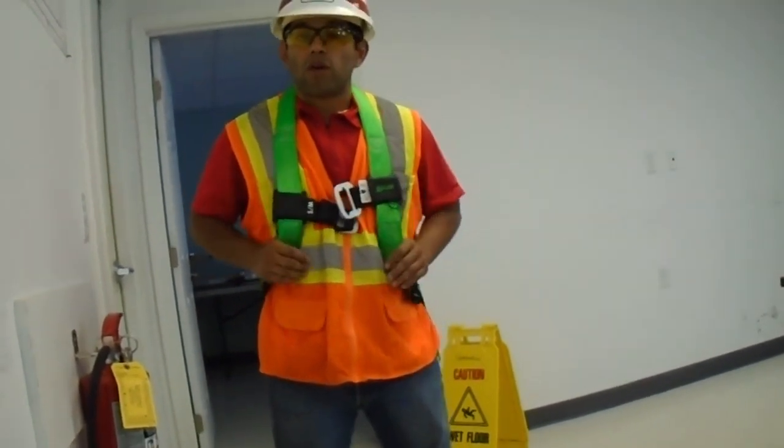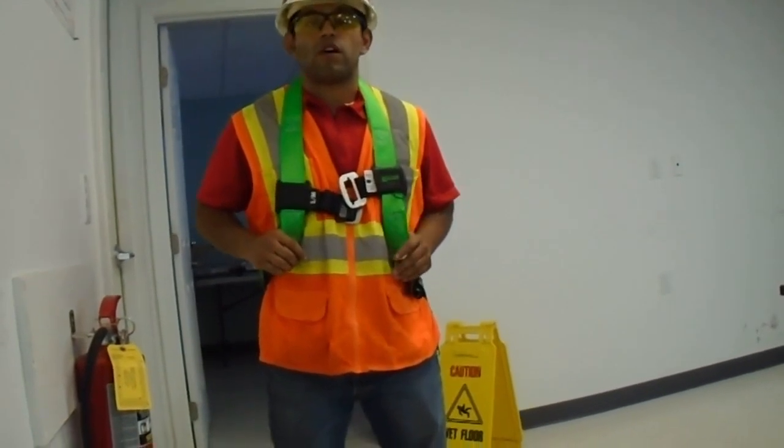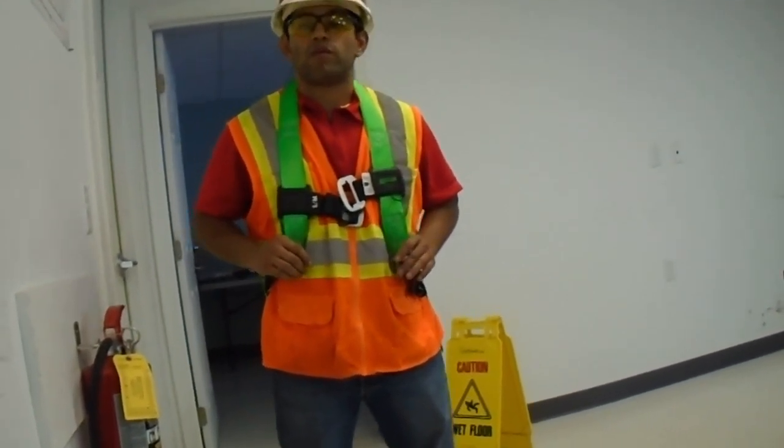So what we want to work on as safety professionals is making sure that the harnesses and the lanyards that we put out there are of sufficient length to prevent the worker from hitting the ground.